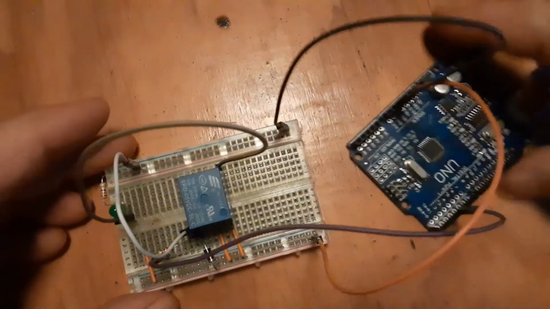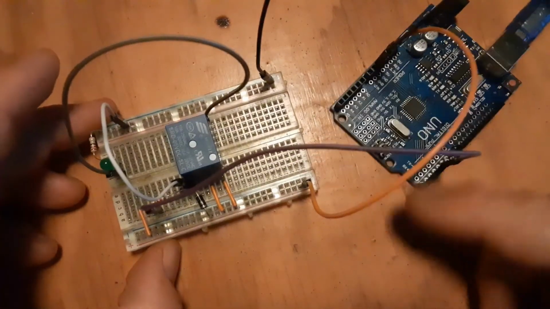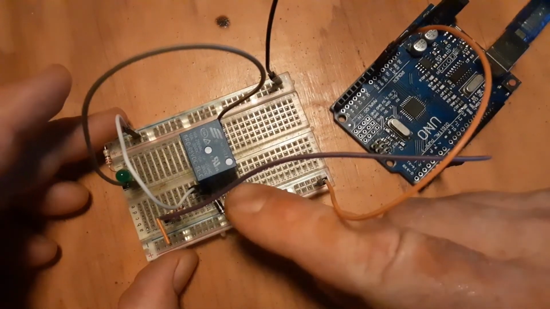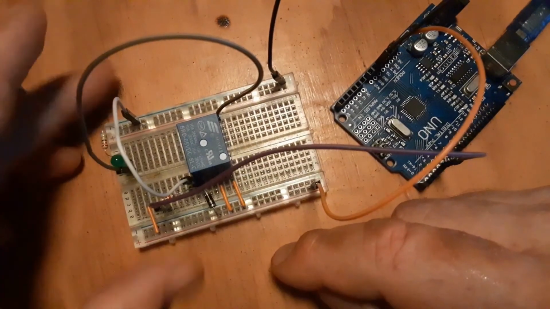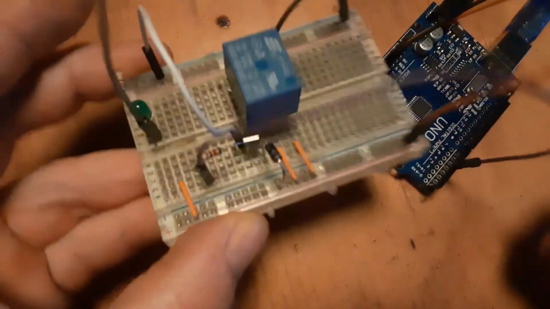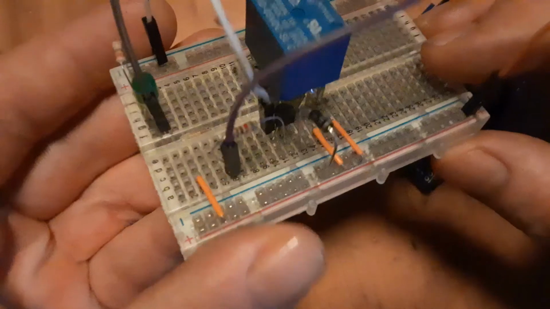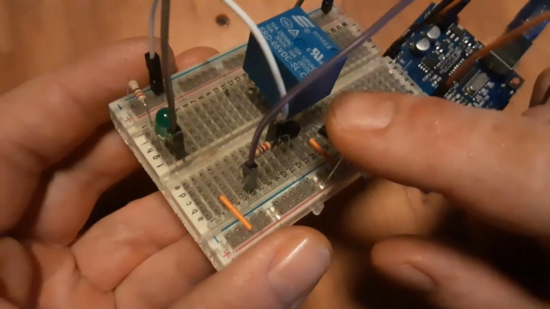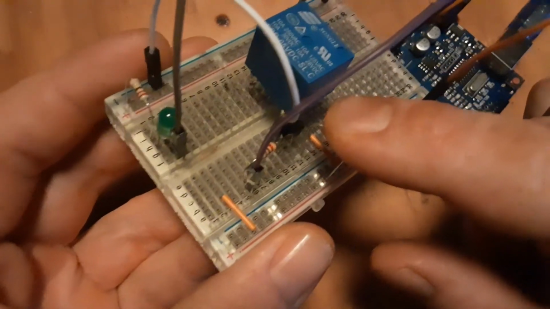So the circuit for today, I just basically replaced what was in that first circuit with transistors with a relay. A couple things of note here. When we shut off the current through our coil, we get what's called back EMF, right?